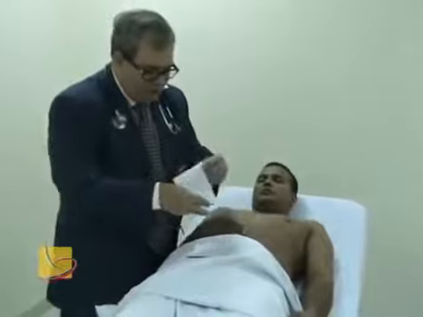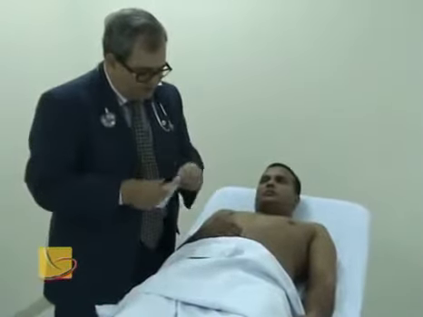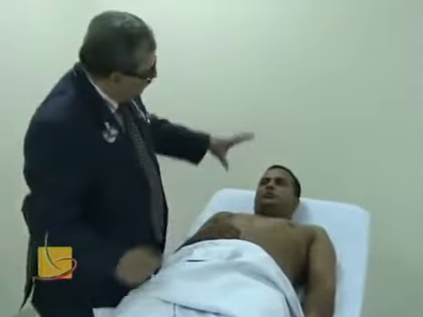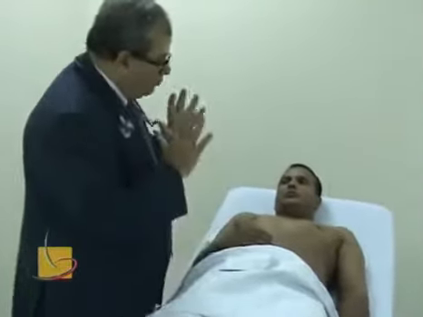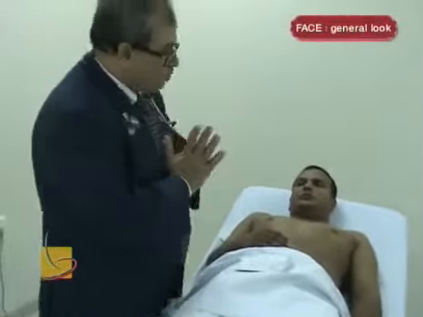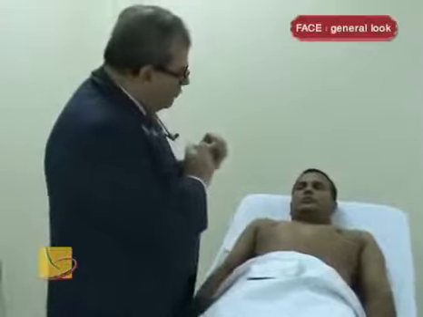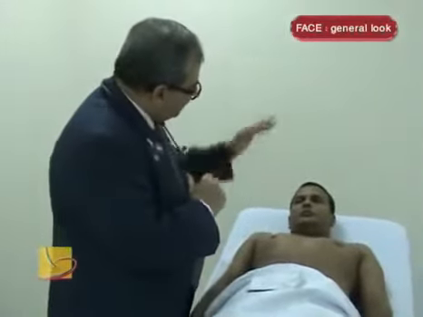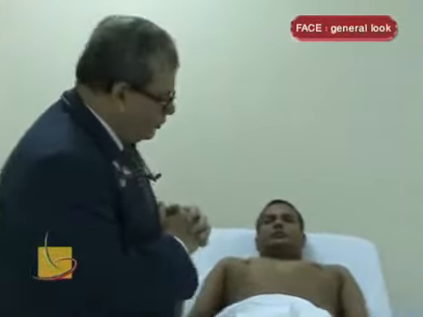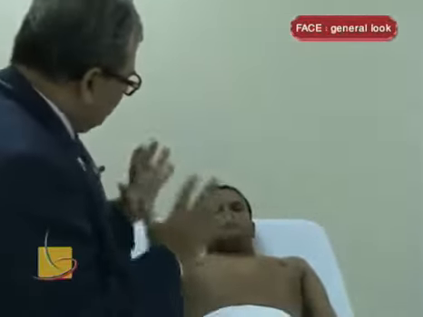By this we have finished the vital signs, and we move to the face of the patient. And before we start any specific examination of the face, we have to make some comments: if this face is normal for his race or not. If it is normal, that is good.